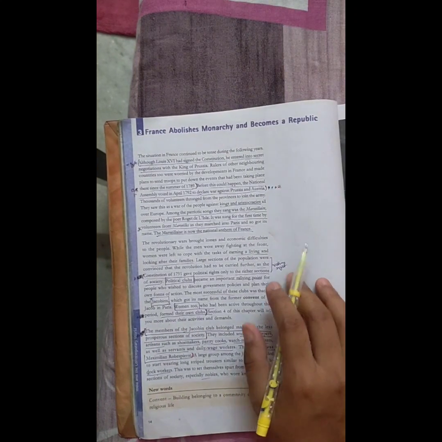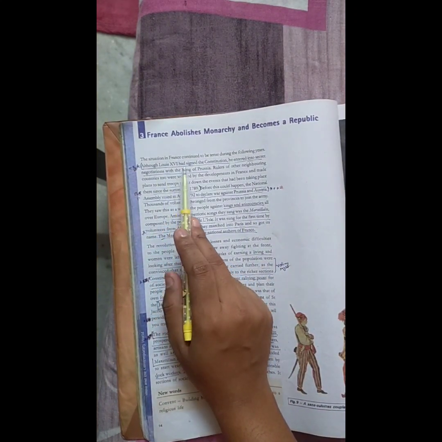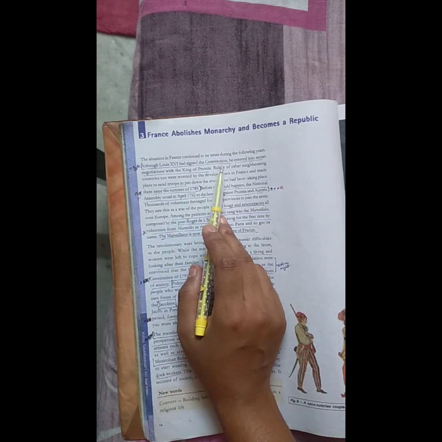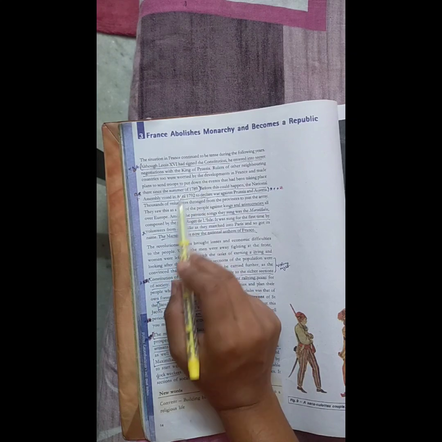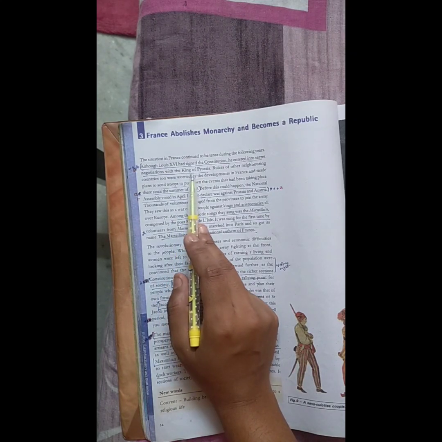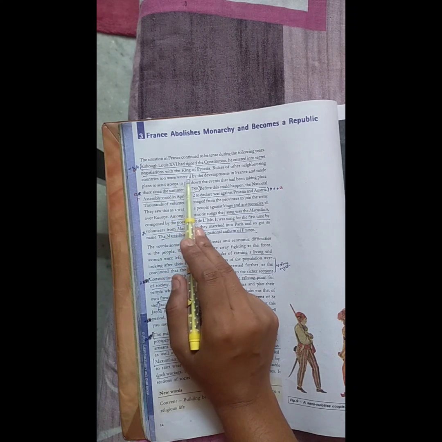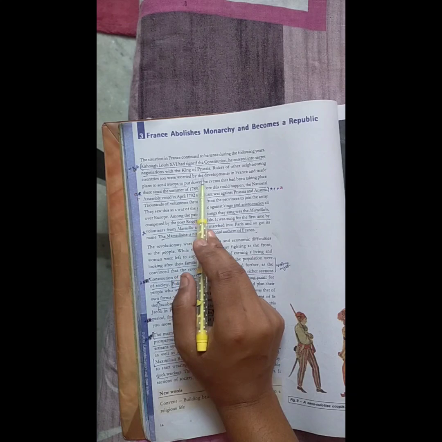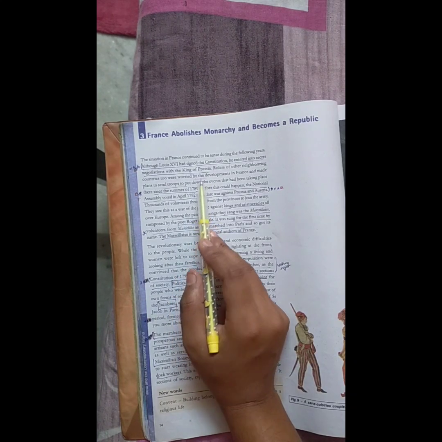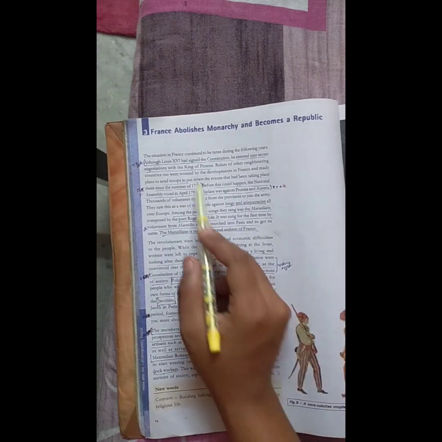Although Louis XVI had signed the constitution, he entered into secret negotiations with the king of Prussia. Louis XVI wanted to show other kings what was happening in France, how common people wanted to seize power and forced the king to sign.